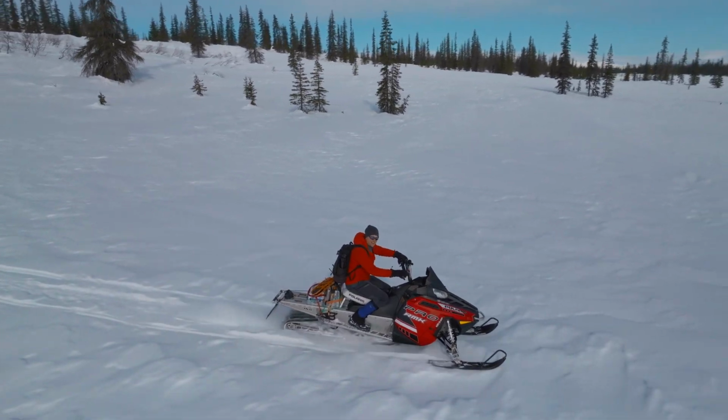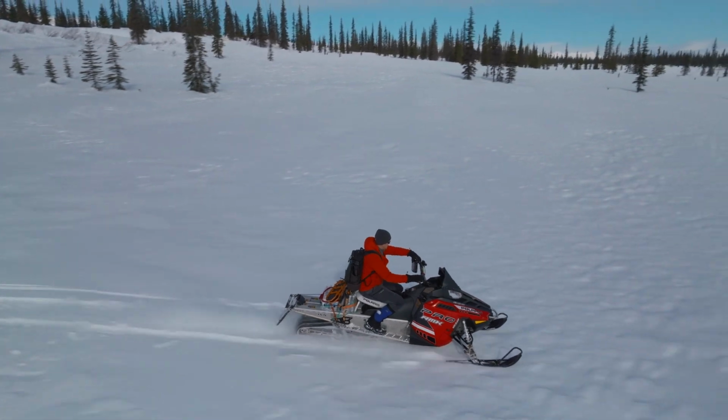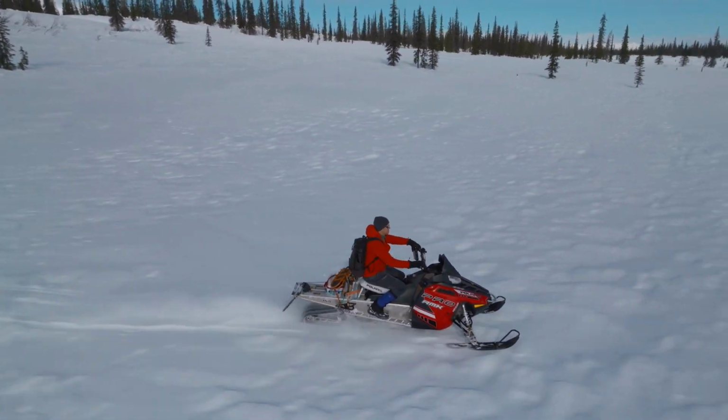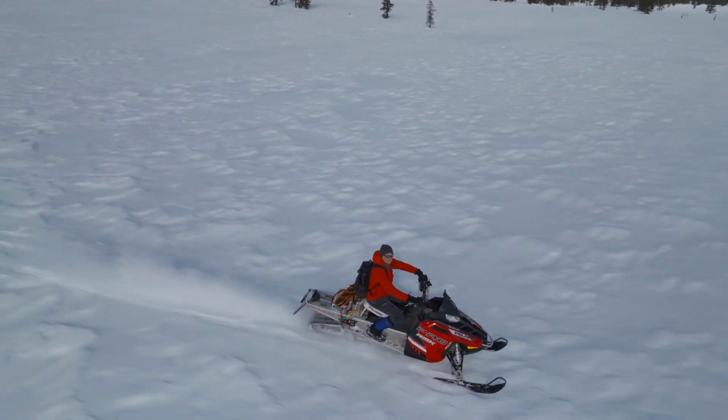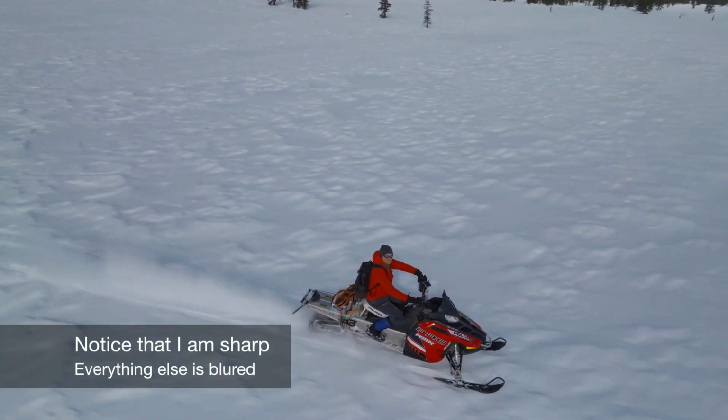Motion blur does a couple of different things. One, it makes things look natural to your eye, and it also helps to separate your subject from the surrounding area, because everything moving has a little bit of blur to it, and your subject remains nice and sharp, as you can see here in this frame when I pause it.